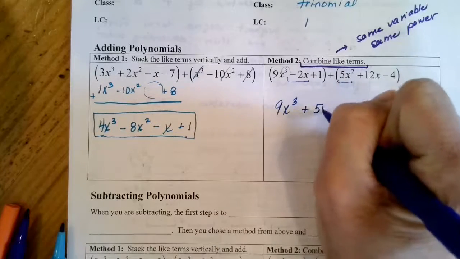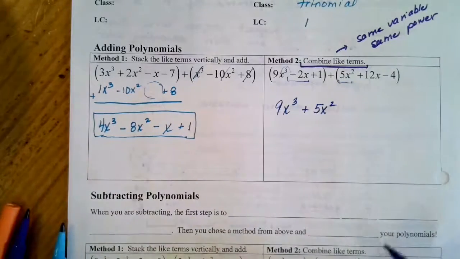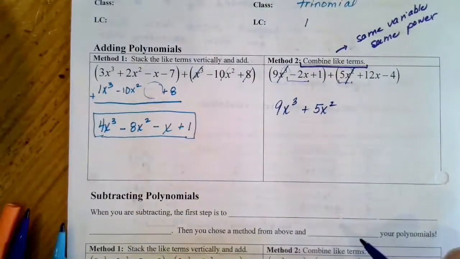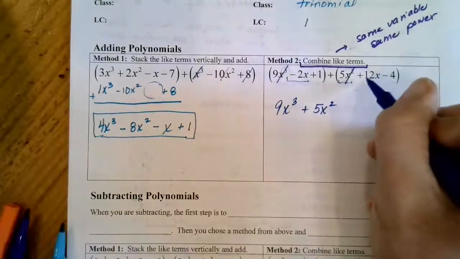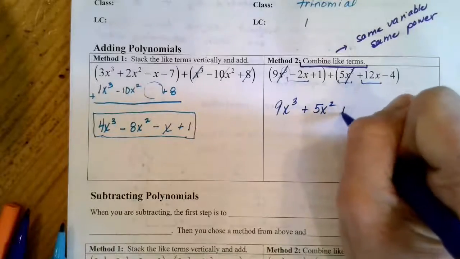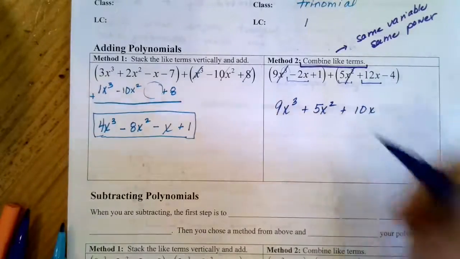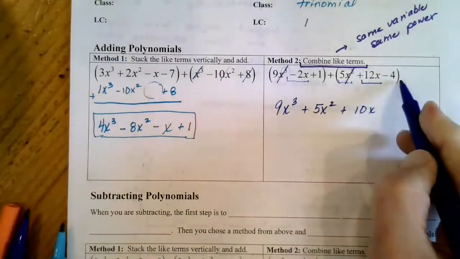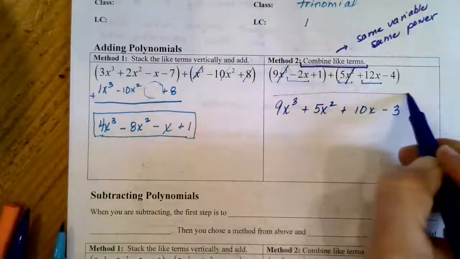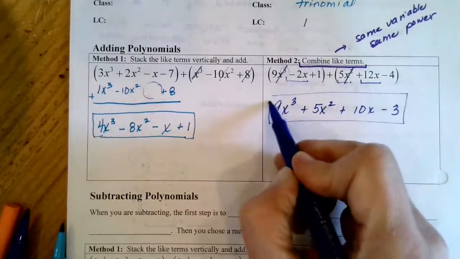So those 5x squared are going to come next in my standard form. So sometimes when I do this, I'll cross off as I go. Negative 2x plus 12x is going to be positive 10x. 1 and negative 4 is minus 3. So we're good to go.